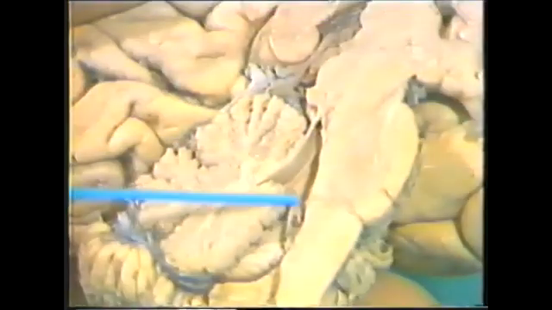Let us demonstrate the fourth ventricle. This is the fourth ventricle, as seen in sagittal section. It appears tent-like and lies behind the pons and open medulla, which form its floor. It is covered posteriorly by the cerebellum. Its roof is formed by the superior and inferior medullary vela. This is the superior velum, and this is the inferior velum.